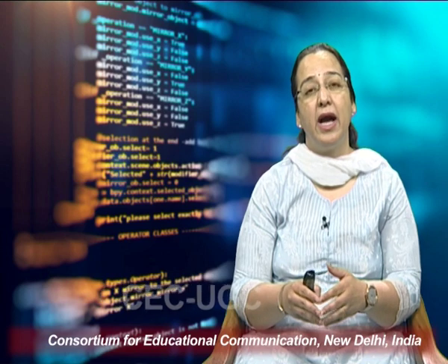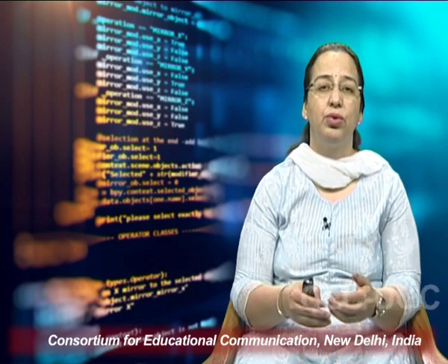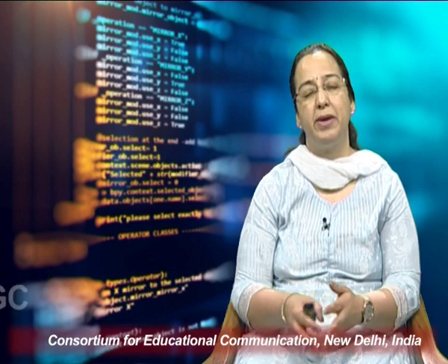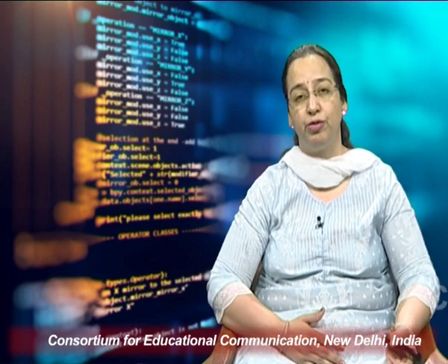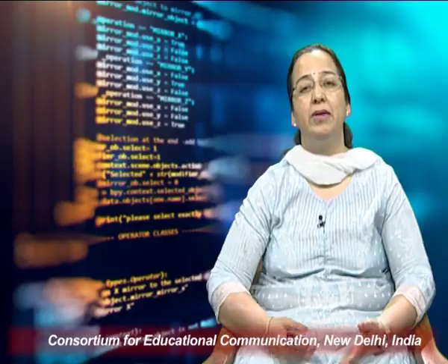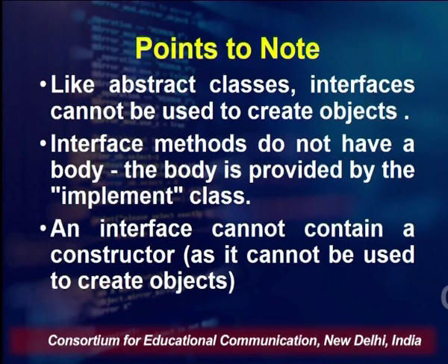So, here we have seen what actually an interface is and how to create the interface, then how to use the interface, how to implement the interface in a way. And now there are certain points to note about these interfaces, although we have covered most of those points already in our discussion, but let me reiterate that, like abstract classes, interfaces cannot be used to create objects, you cannot instantiate your interfaces. Interface method, as we have seen, does not have a body. This is being provided by the class which is implementing that interface.